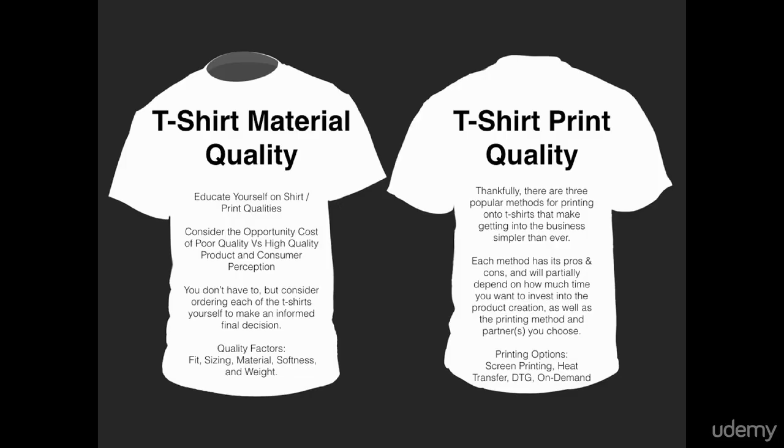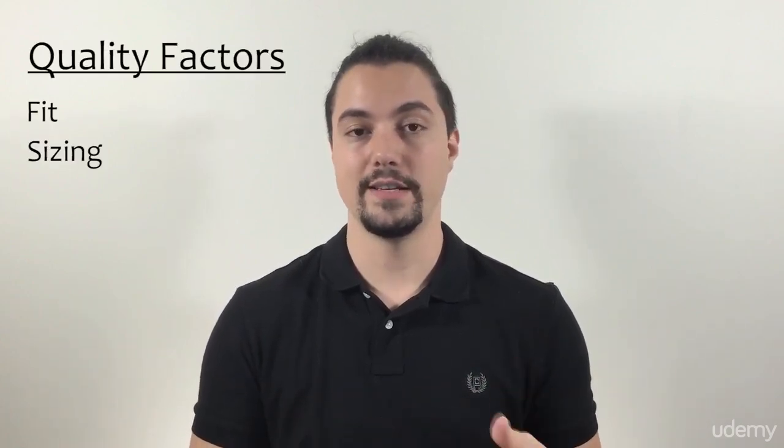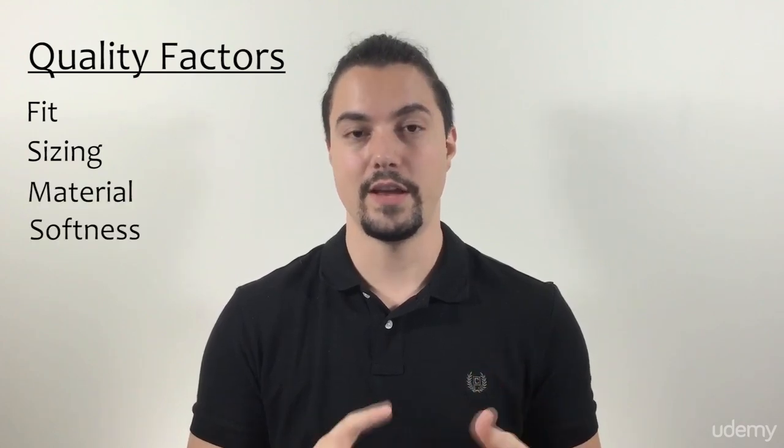You don't have to, but consider purchasing a shirt from each individual manufacturer of each type. That way you can feel it and see it, and you can see if the stitching is good or up to your standard. You can see if the material is soft, if it's comfortable, if it's true to fit and form. Those are some of the quality factors you're going to have to look for when deciding what type of fabric you're going to use and how it's put together to make a t-shirt. So those quality factors include fit, sizing, material, softness, and weight.